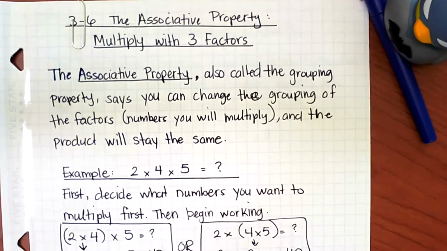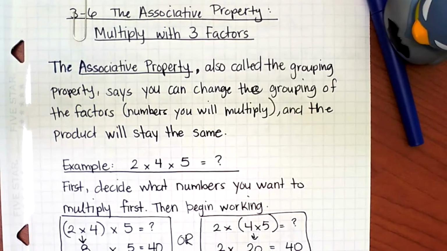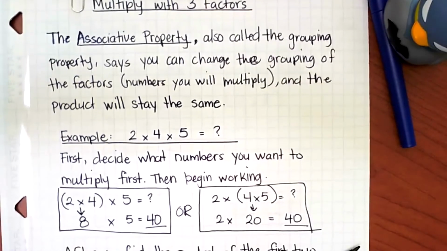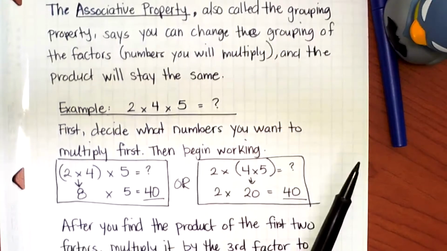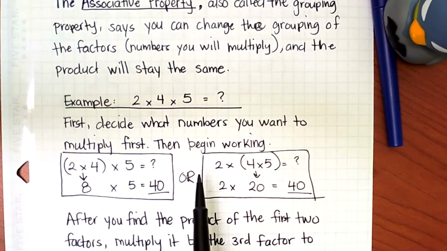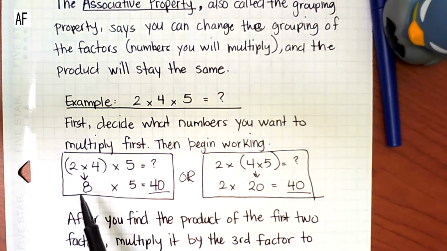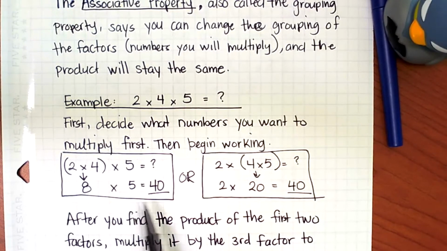Now, an example that I gave you guys underneath were the numbers 2 times 4 times 5. Now, I may not know how to solve all that together. I'm going to use the associative property to start figuring it out. First, you need to decide what numbers you want to multiply first, and then you begin working. So I did it 2 different ways for you. First, I grouped 2 times 4 and started with that. And in the second example, I grouped 4 and 5 and started with that. So 2 times 4 gave me 8. 8 times 5, which was our third factor, gave me 40.